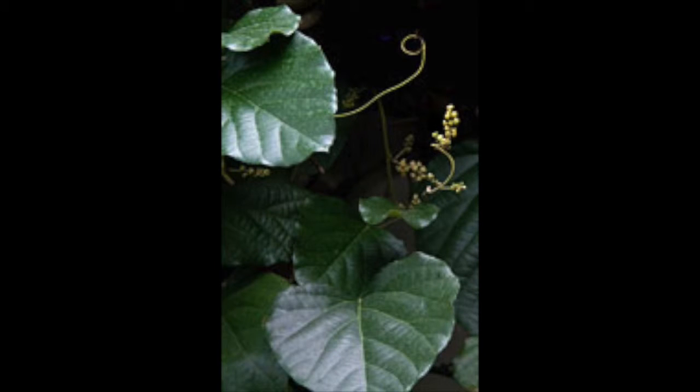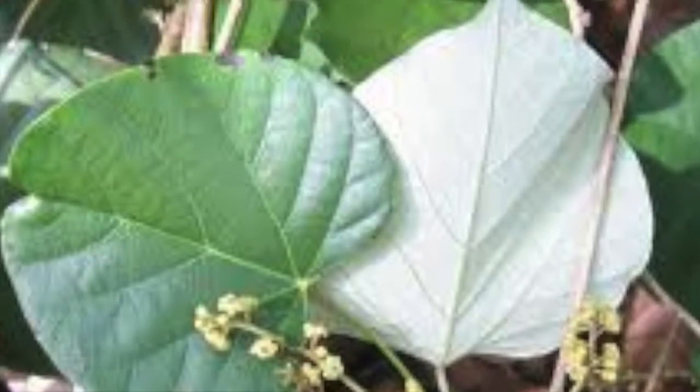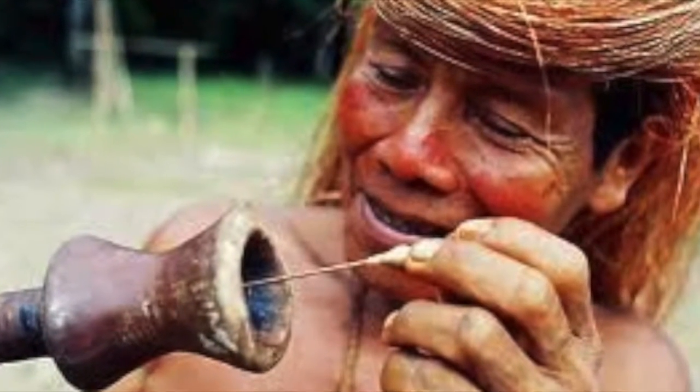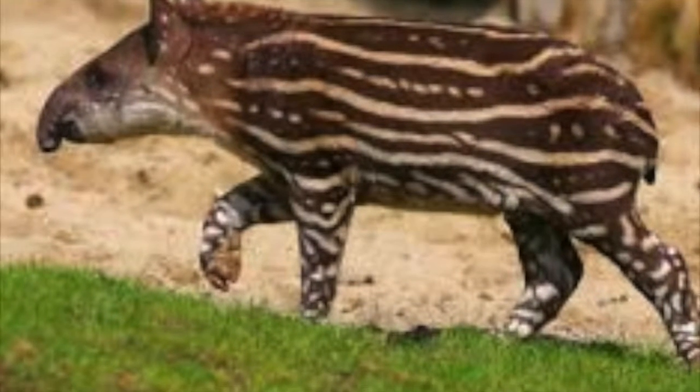Curare is a leaf that grows on a vine in the canopies of the South American rainforest. The roots and stem are crushed and added to other plants and poisonous animals. The paste that is created is dipped on the edges of arrowheads and darts. It is primarily used in hunting game.